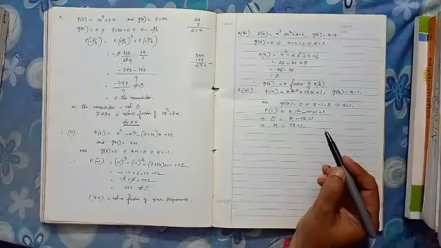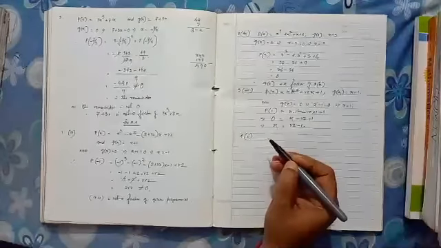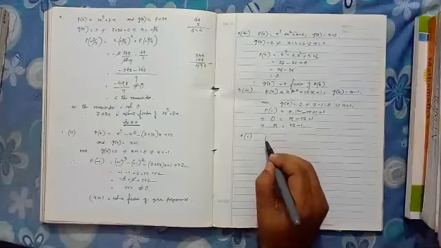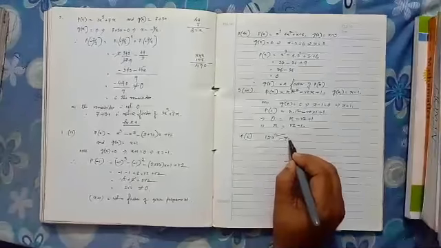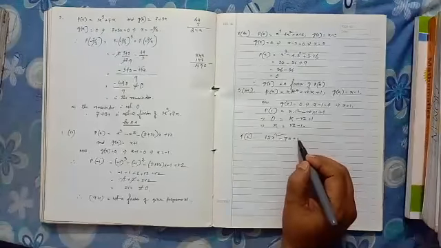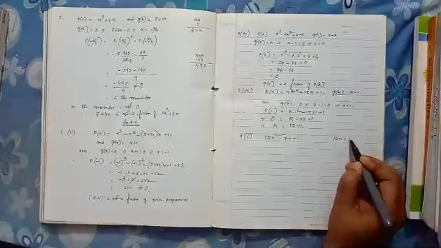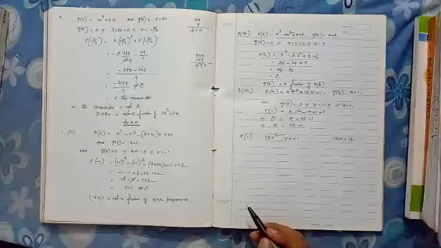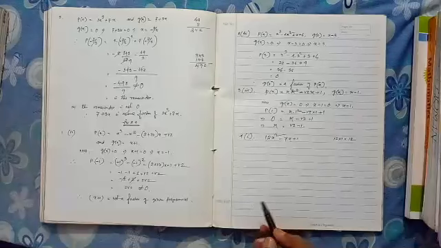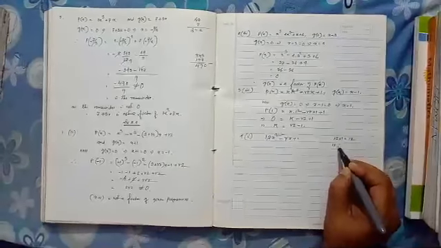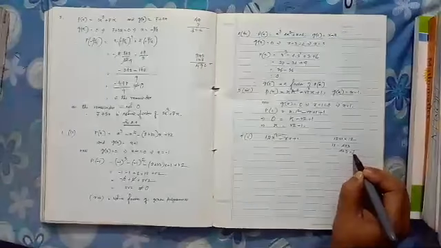Now I am doing part 1 of sum number 4, this is 12x square minus 7x plus 1. Middle term factor: 12 into 1 is equal to 12. Now we need to write two factors of 12 which, when added or subtracted, give 7. Now 12 is equal to 4 into 3, and 4 plus 3 is equal to 7.